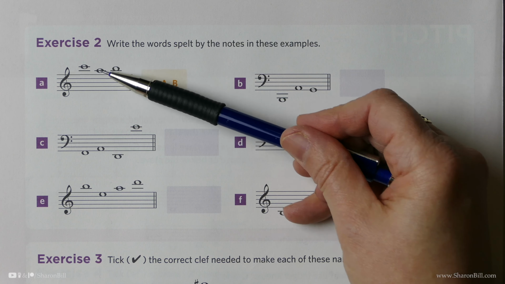Now we move into the treble clef, so just keep your eyes peeled, make sure you remember to change clef. So we know that the lines are every good boy deserves football, F, G, A, B. And then the spaces spell FACE, F-A-C-E.